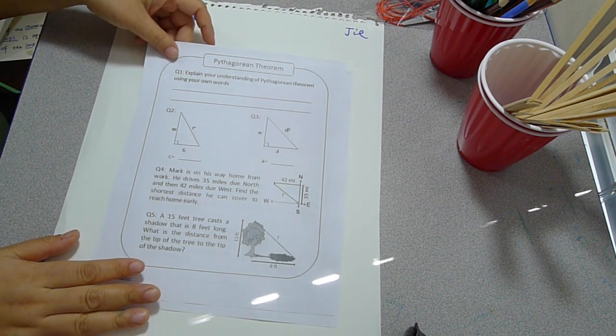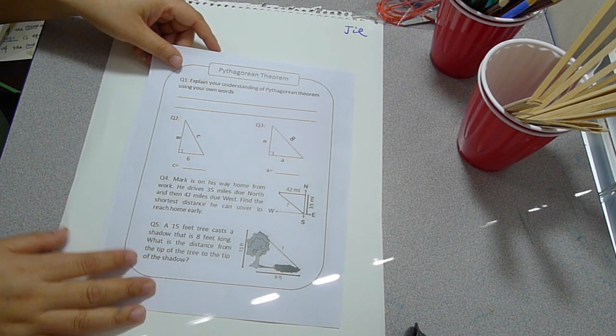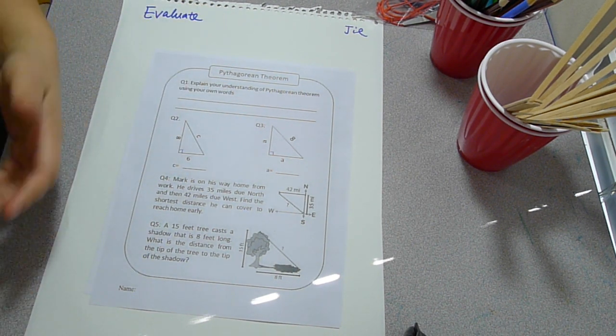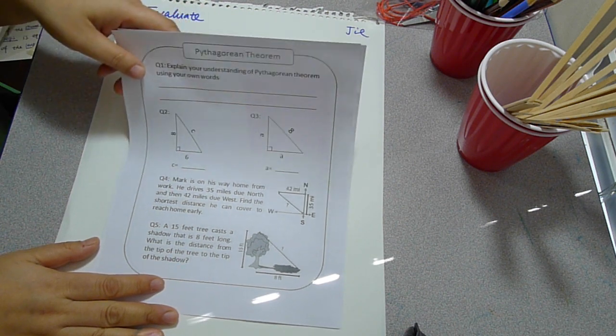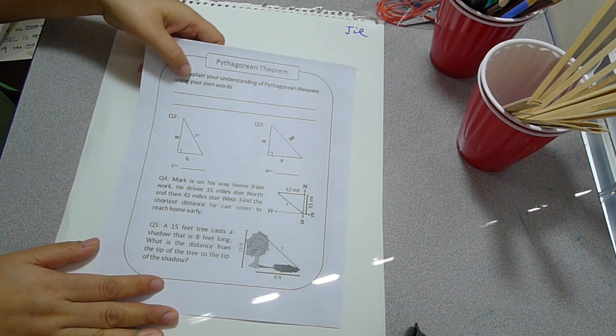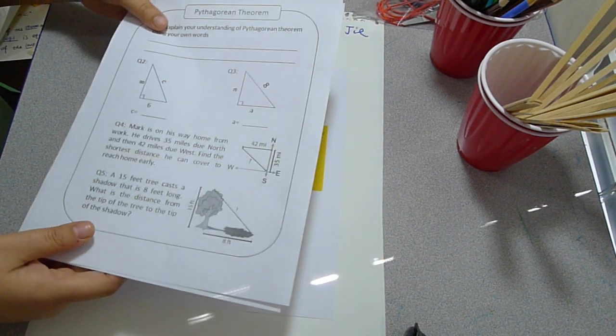When students are working on the worksheet, I'm going to sit next to my table to prepare the materials and handouts for the next lesson. Some students may finish the worksheets earlier than others.